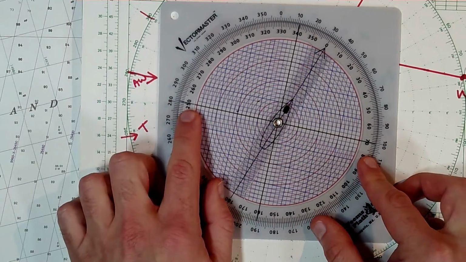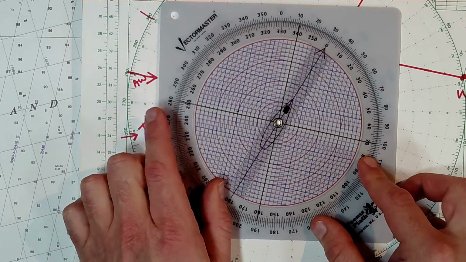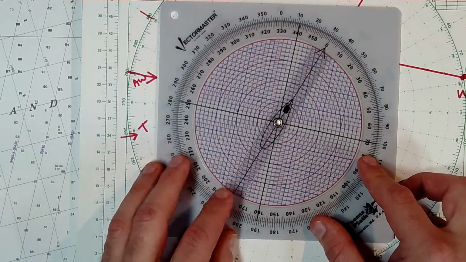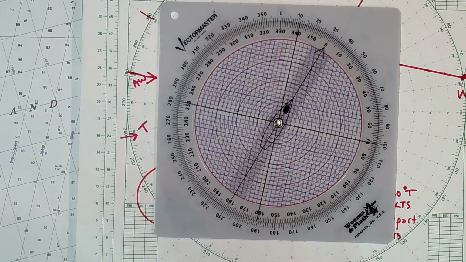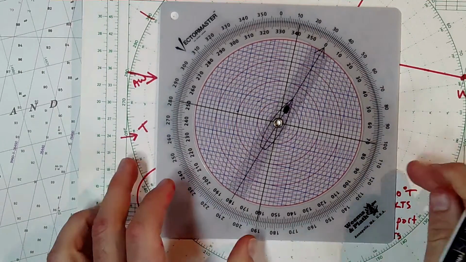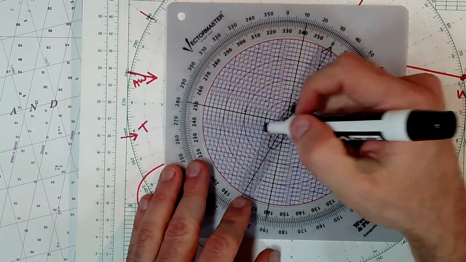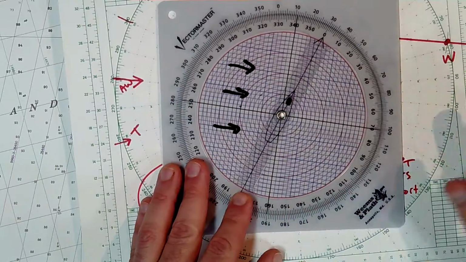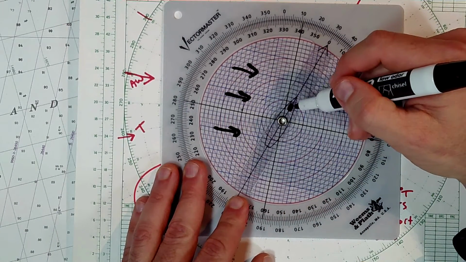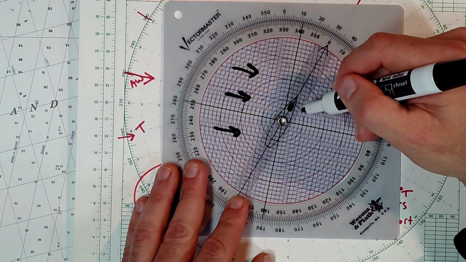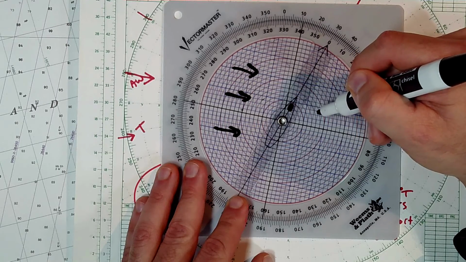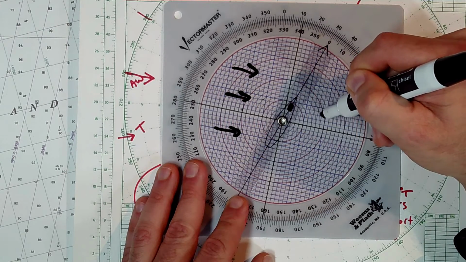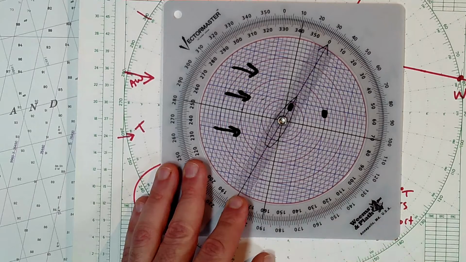So here is our spun dial to account for the relative wind. And we said that the relative wind was at 8 knots. So we're going to go parallel to that black line right here and count out 8. 1, 2, 3, 4, 5, 6, 7, 8, about there, just along that parallel line.